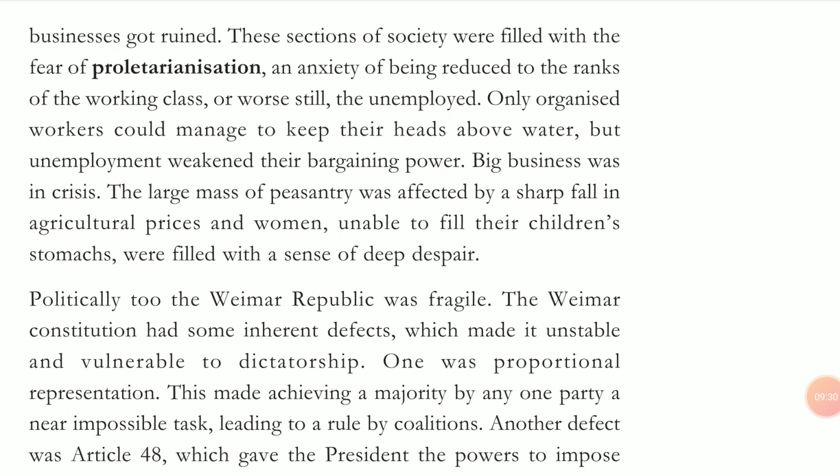And the anxiety of being reduced to the ranks of the working class, or worse still, the unemployed. So what anxiety did these people have? The people who were termed the middle class of society started suffering from the fear that a time will come when we will be reduced to the working class. Today we may have money, but the way things are going, maybe in future we will become working class, or even worse than them, and become unemployed. It was only a fear. The situation had not yet come to that. Only organized workers could manage to keep their heads above water.